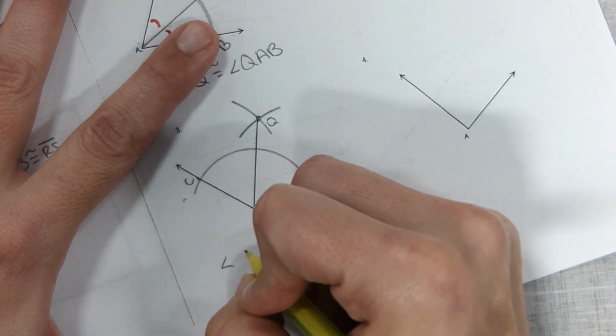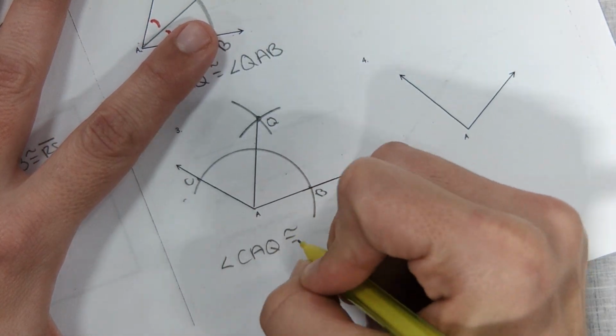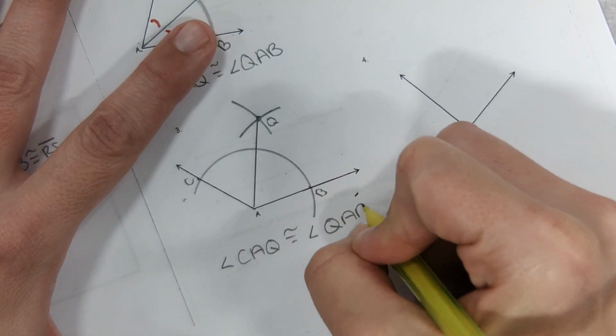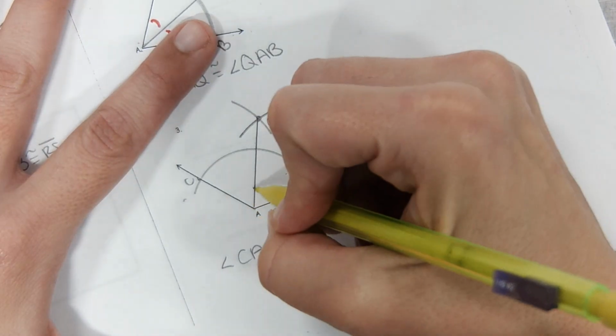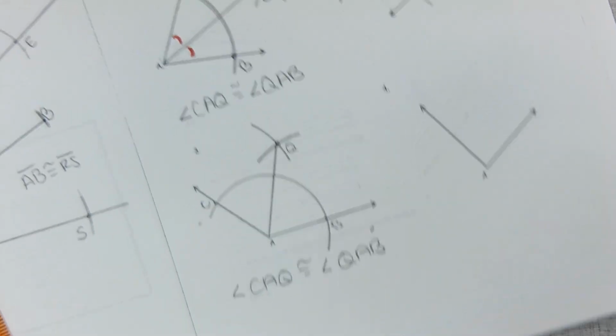And so you can say angle CAQ is congruent to angle QAB, because if this is an angle bisector, then this side of the angle is the same measure as this.